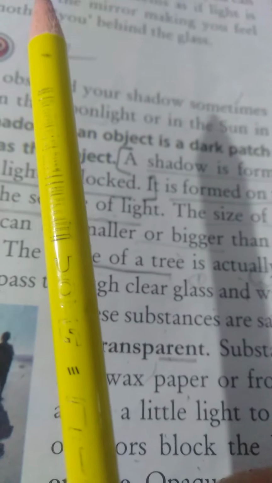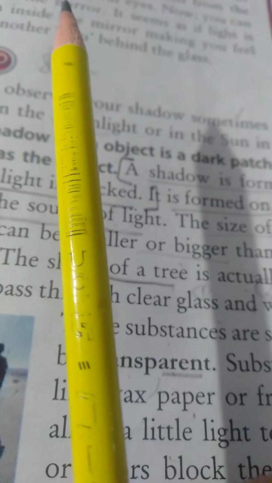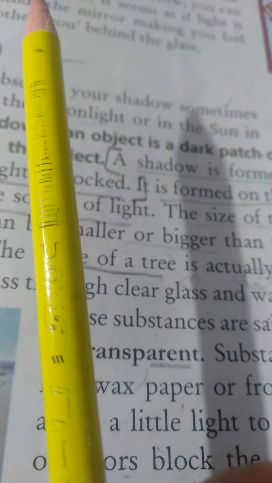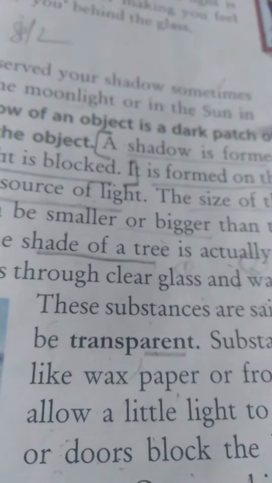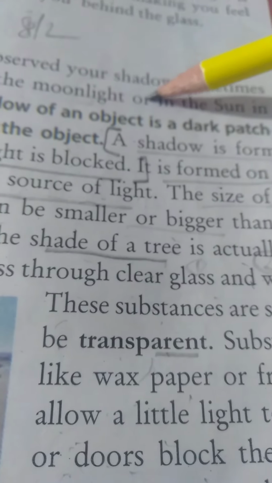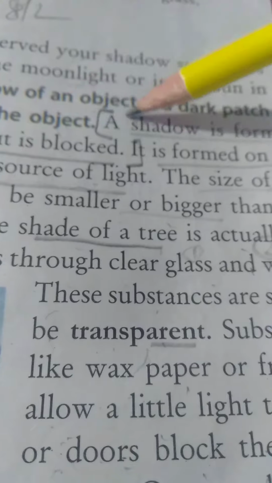But is there any color for the shadow? Any red, green or blue color? No, teacher. This looks like a completely dark patch. It is black in color, right? So shadows can be seen as a dark patch only. You can observe them on the walls. Doing some activity, I'll show you what to do.